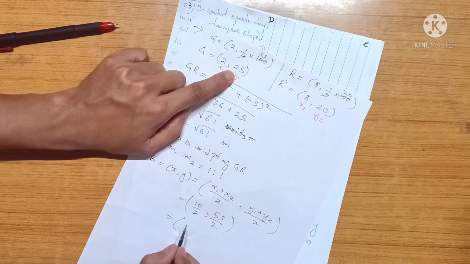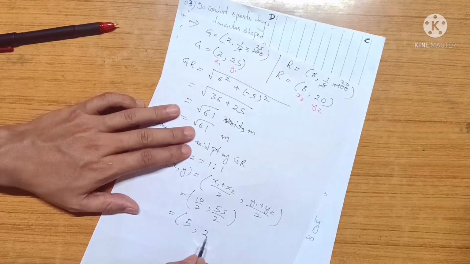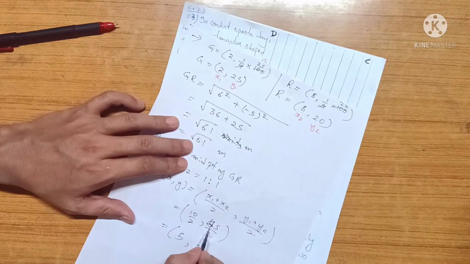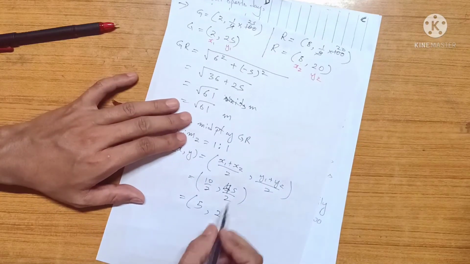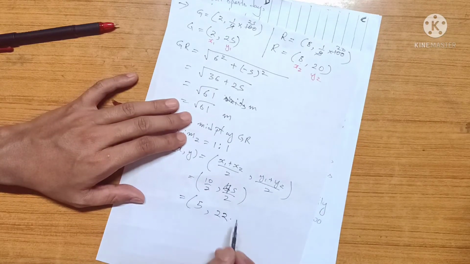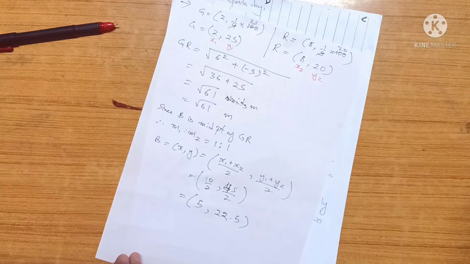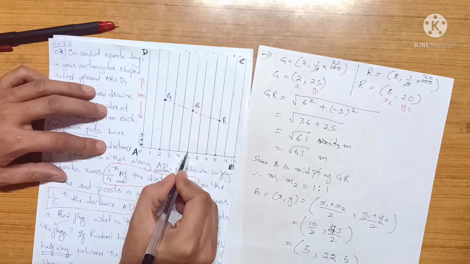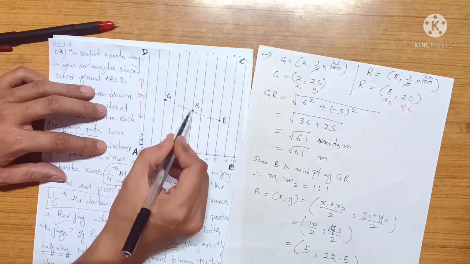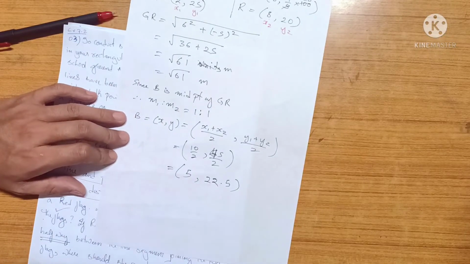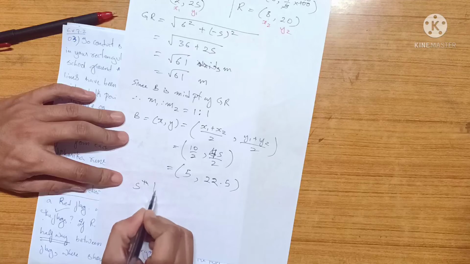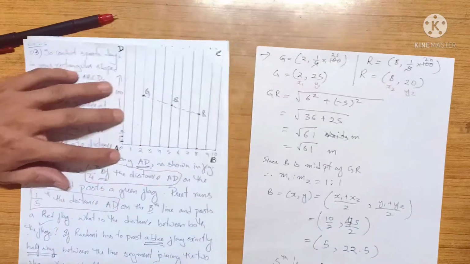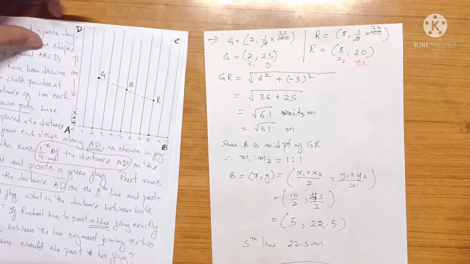So if we divide, we'll get 5. For the y, wait, 25 plus 20 is 45, right? 2 fours are 8, and 2 fours are 8, and one remainder, 0.5. So we're getting decimals. So we were right, she is lying on the 5th line, and she is between the 22nd and 23rd flower pot. So that's what the question was asking. So it's the 5th line and 22.5 meters. So that's the solution.